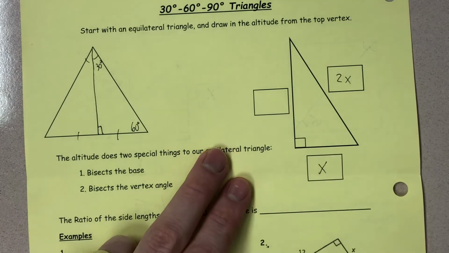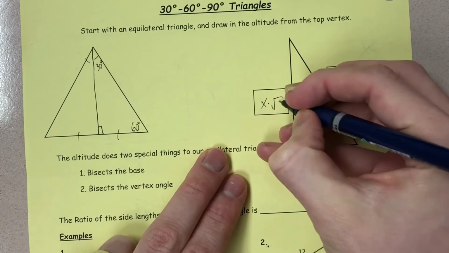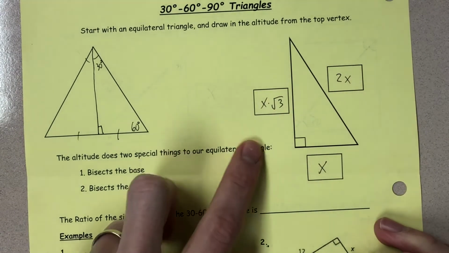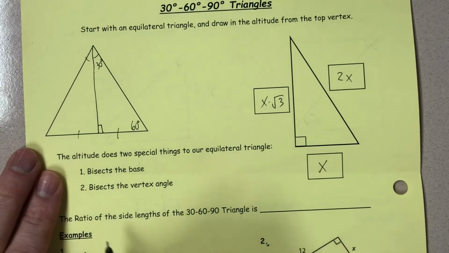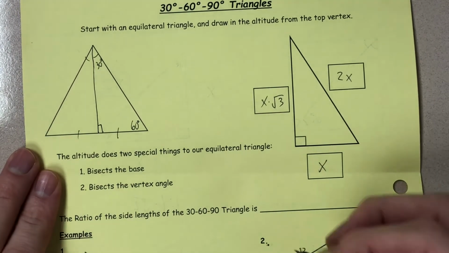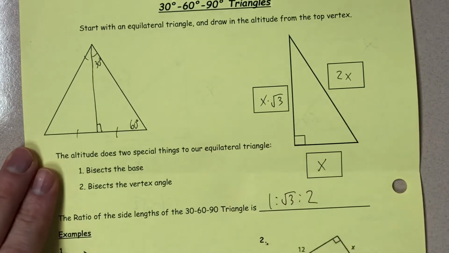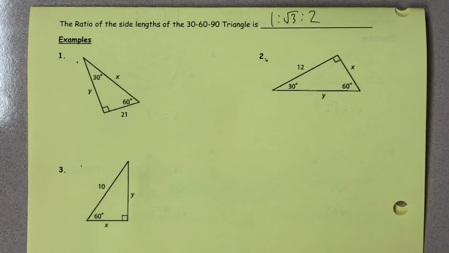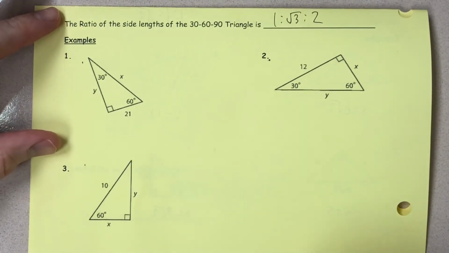Then this side, we could prove this using the Pythagorean theorem, but this is x times the square root of 3, which is what this middle length side is. So the ratio of the side lengths of a 30, 60, 90 triangle is 1 to the square root of 3 to 2. With these special right triangles, we can find some of these pieces like we did with our 45, 45, 90 triangles. So with the 30, 60, 90, we can still find some of the same things.